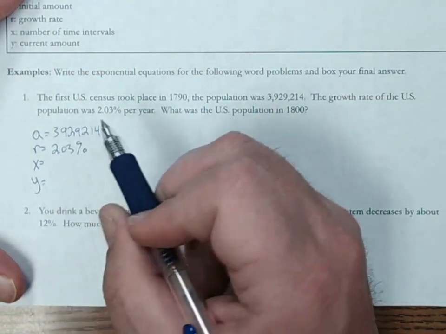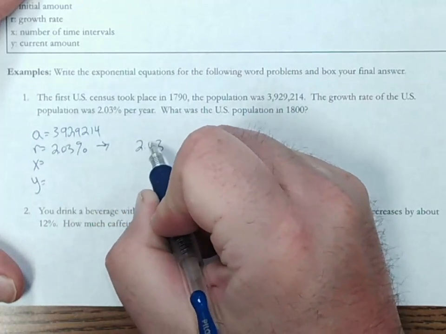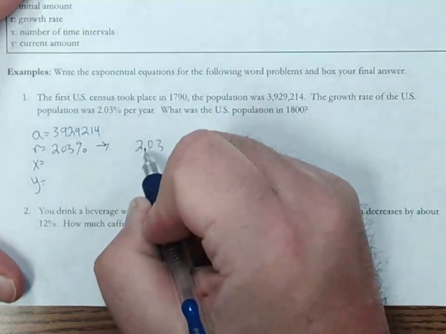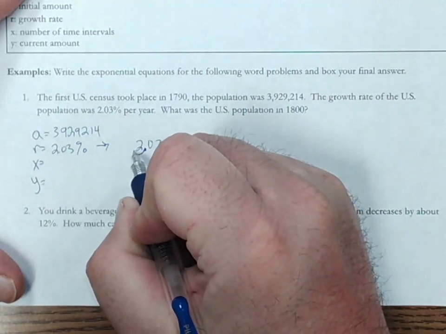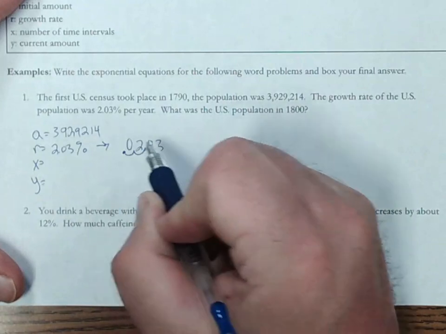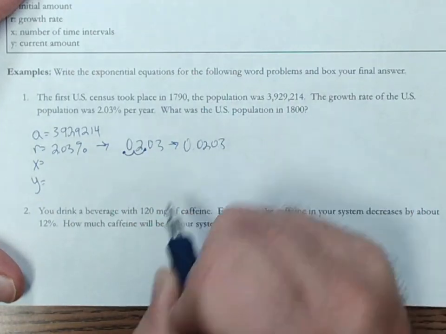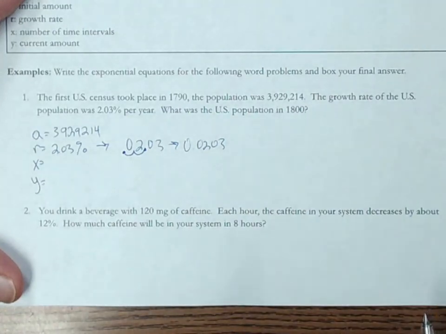Now, how do I turn that into a decimal? You take 2.03, you locate the decimal, which is right here, and you move it 2 places to the left. Notice there's this empty spot. I'm going to put a 0 there. So I would write 0.0203. That's what I'm going to use for the rate.